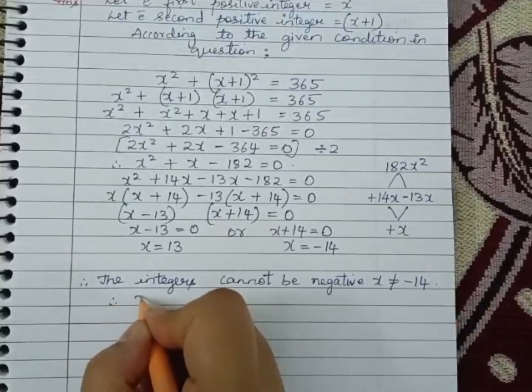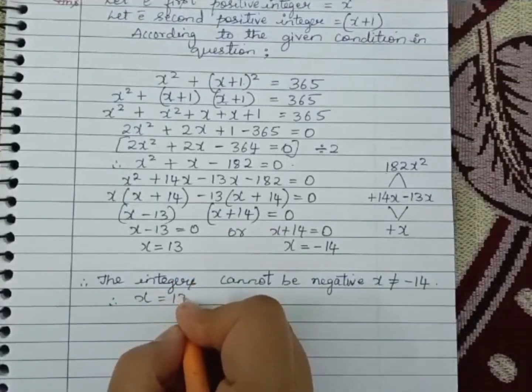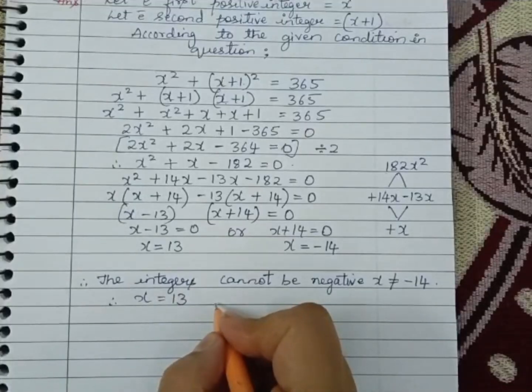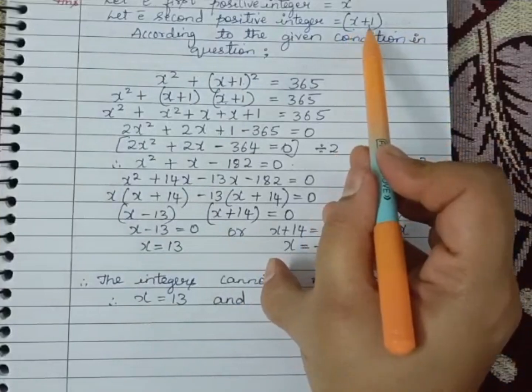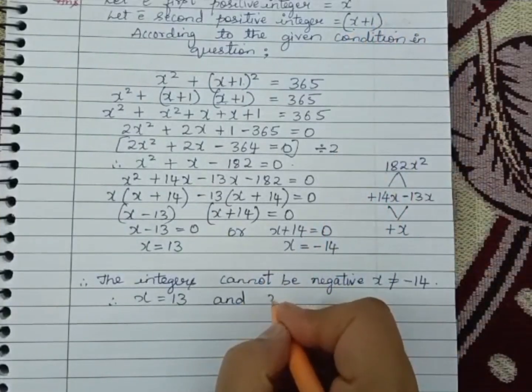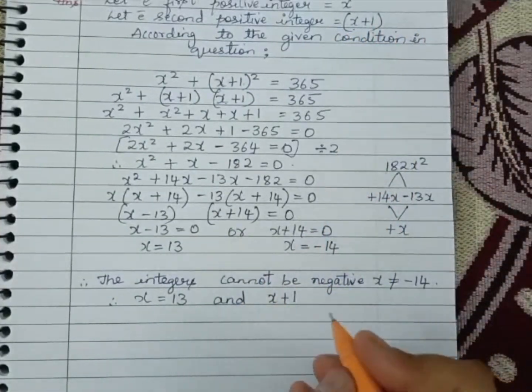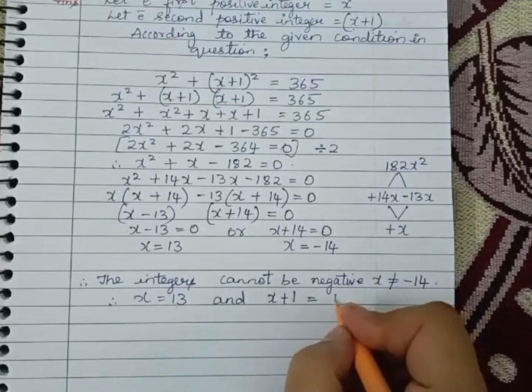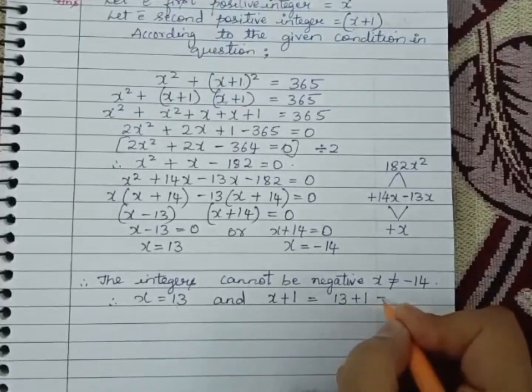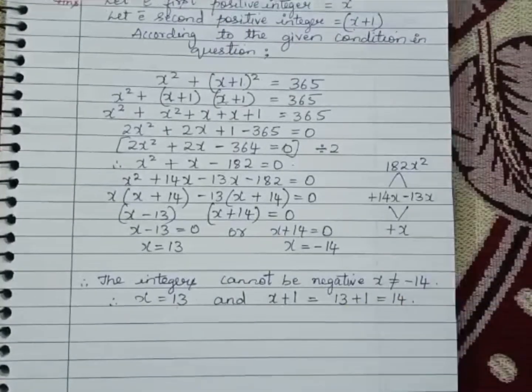Therefore what is the x value here? x is equal to 13, and in the question we have x plus 1. So I'm going to write over here x plus 1 is equal to, here x value is 13, so 13 plus 1 is equal to 14.